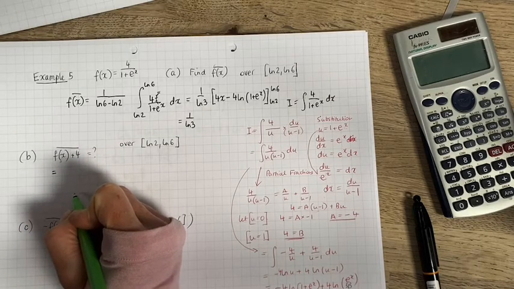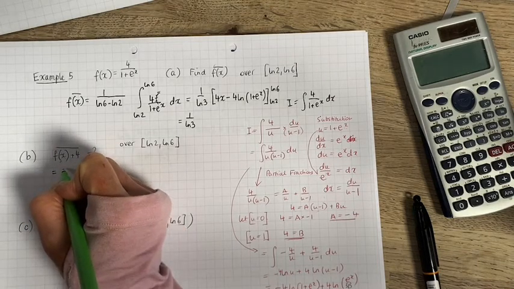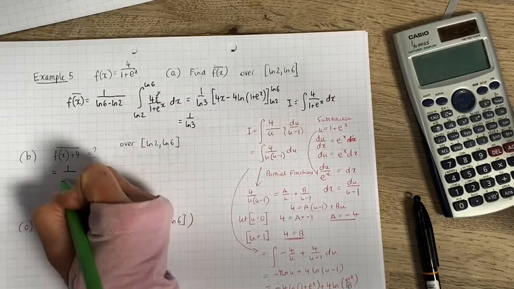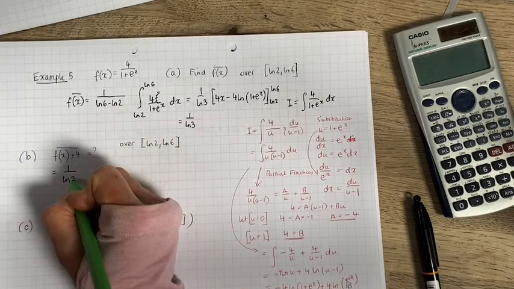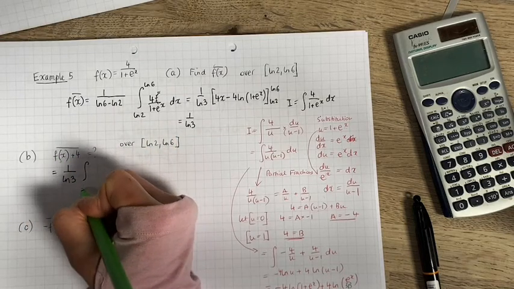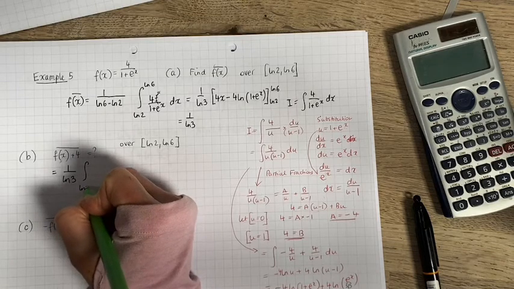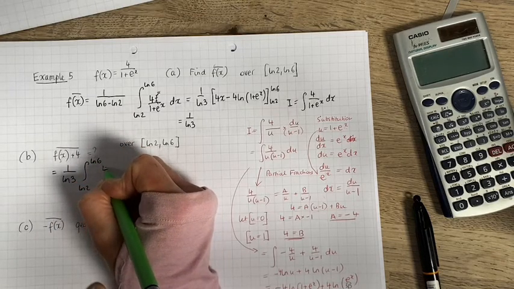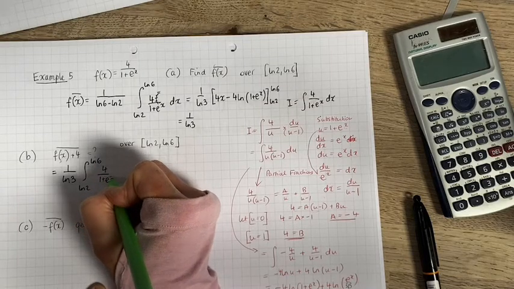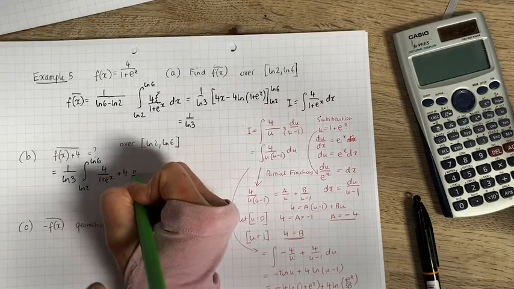So over here we've got to find the mean, so it's exactly the same as before. So this one will go to ln 6 minus ln 2, which is ln 3, and then we've got to do the limits the same, and the function is 4 over 1 plus e to the power of x, plus 4, dx.